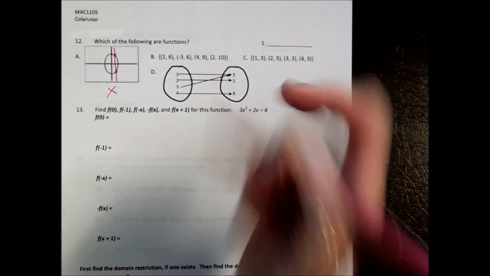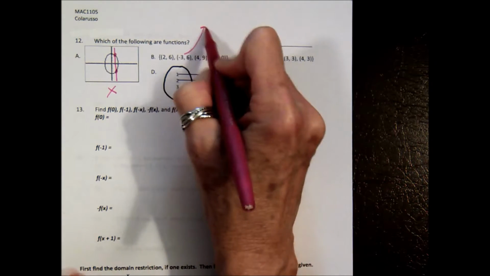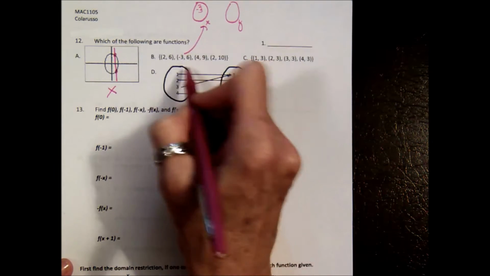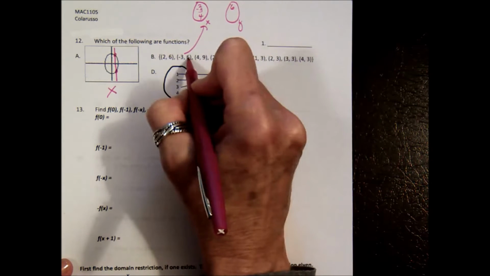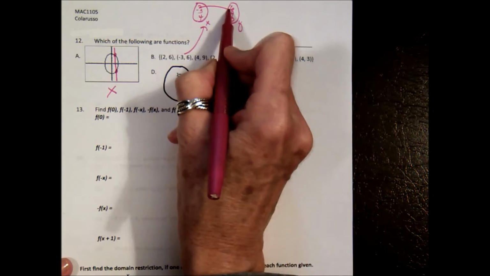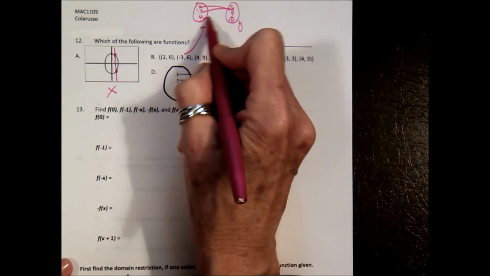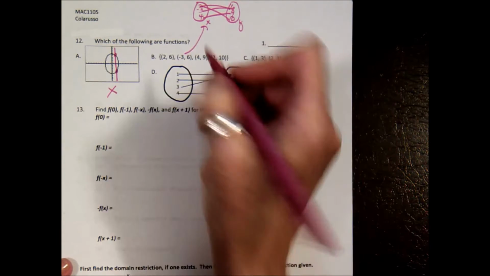For B, I can actually do a mapping if you would like. So x's and y's. My x's are 2, negative 3, and 4. I don't need to repeat the 2. The y's are 6, don't repeat the 6, 9 and 10. And now let's map. 2 goes to 6. Negative 3 goes to 6, that's not a problem. 4 goes to 9, we're good so far. And then 2 goes to 10, that is a problem because the 2 is going two places. So that one is also not.